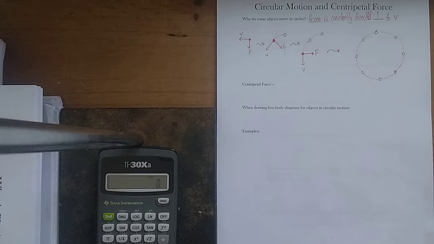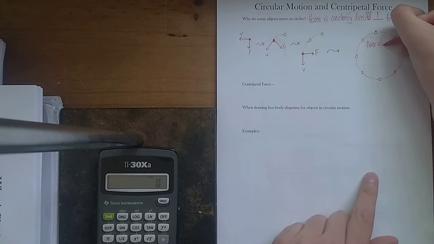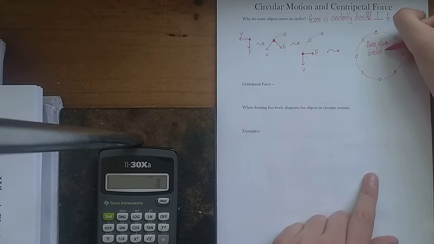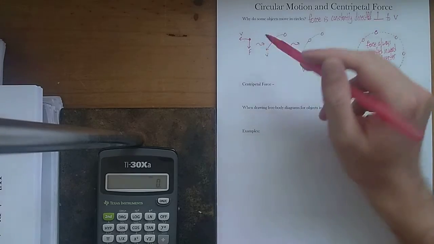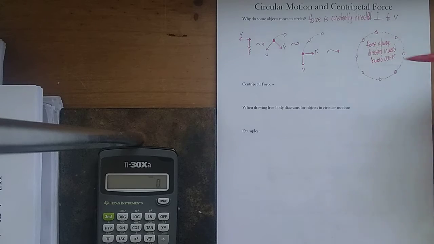And the neat thing is, the reason that this motion ever even happens in the first place is because the force is always directed inward toward the center of the circle. Okay, and if you notice all of these points, the force is always inwards towards the center of that circle.